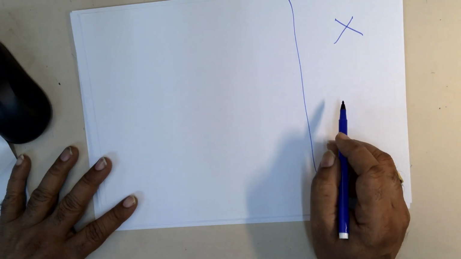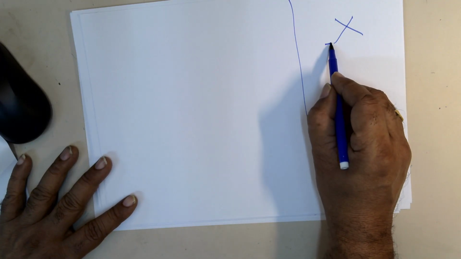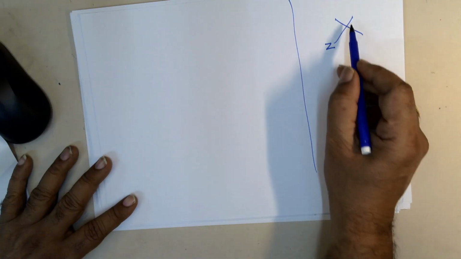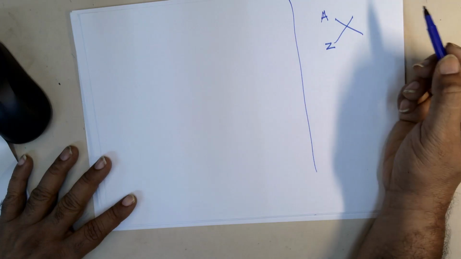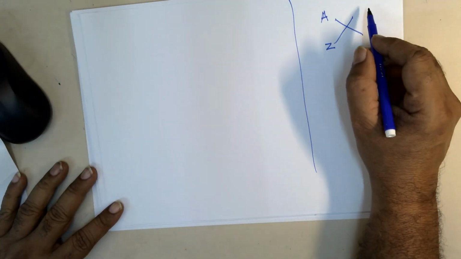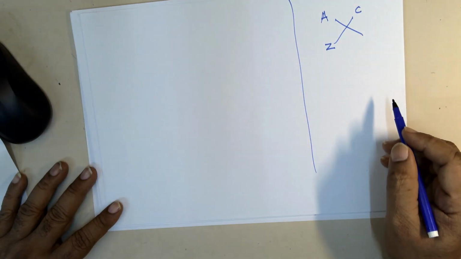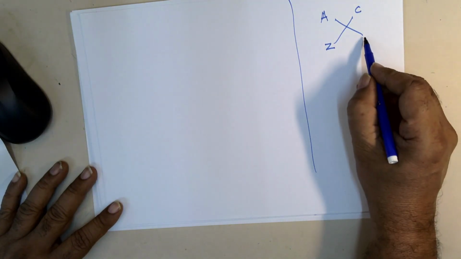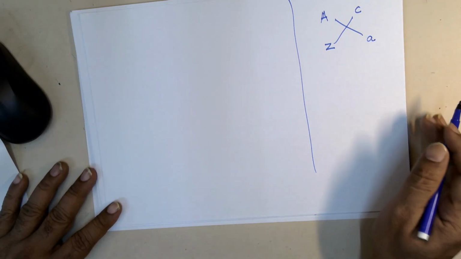I will explain that one also. For example, when you represent any element, put X. On the left subscript, you can mention the atomic number. On the left superscript, you can mention the atomic mass or mass number. Okay. On the right superscript, you can write the charge or oxidation number. And here you can mention the atomicity. Do you understand this? Okay.